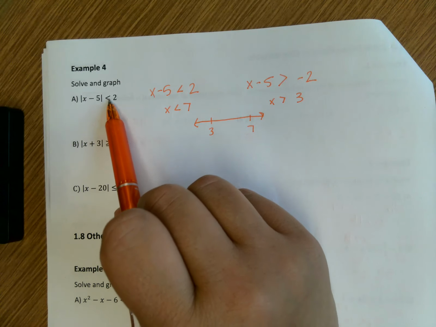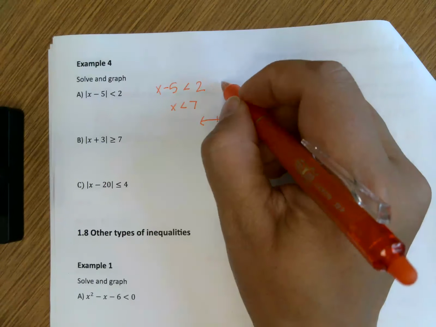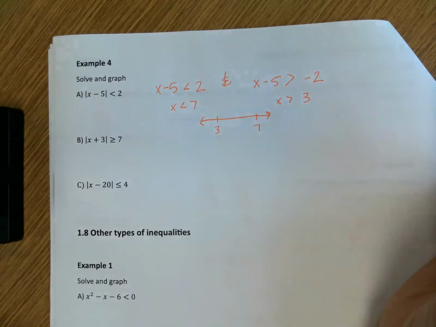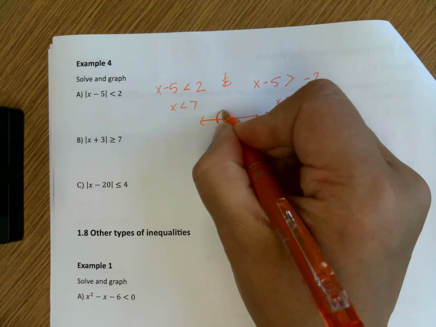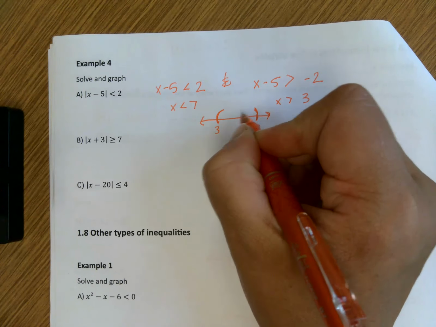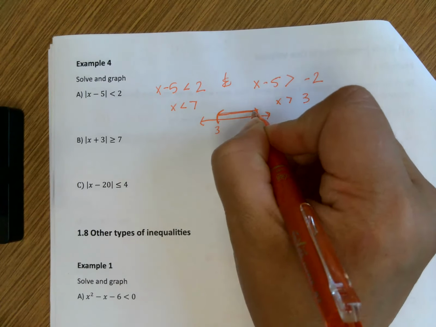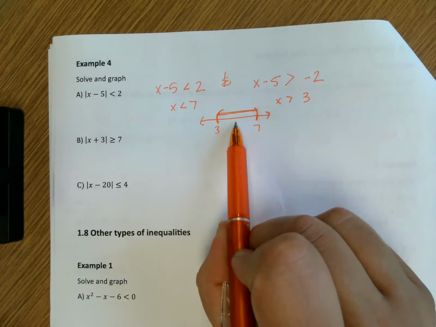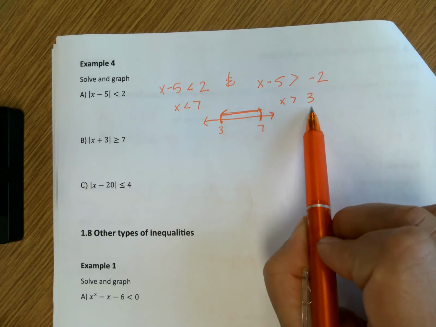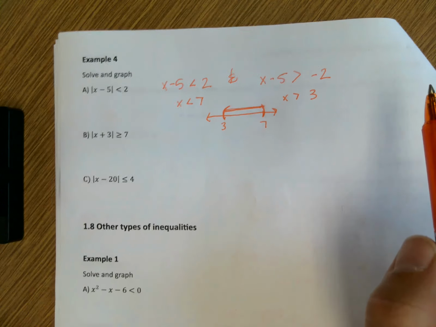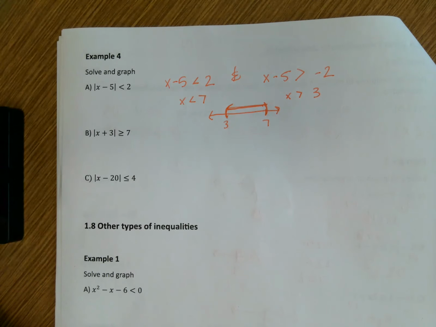Now, this kind of is a hint, a short way or a gimmick way, I guess you could think, but when I start with a less than, this is an and symbol. If it's an and symbol, that means it's in between. So at 3, it is a parenthesis. At 7, it's a parenthesis, and it's in between. Now I can always check that work. So in between these numbers is 5. Is 5 less than 7? Sure is. Is 5 greater than 3? Sure is. I want you to try to do B and C by yourself.